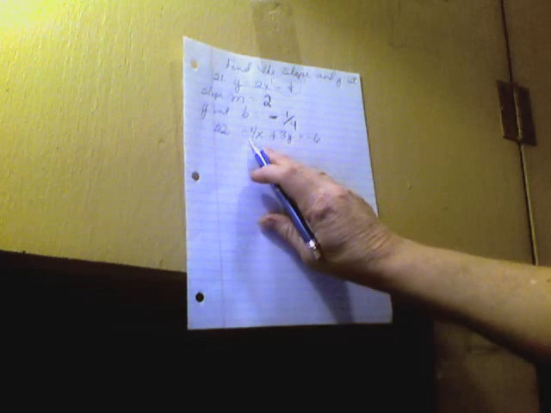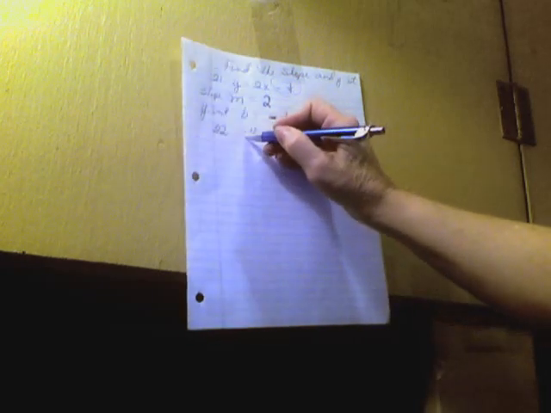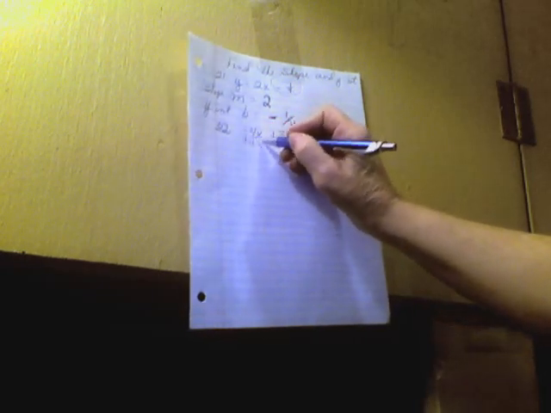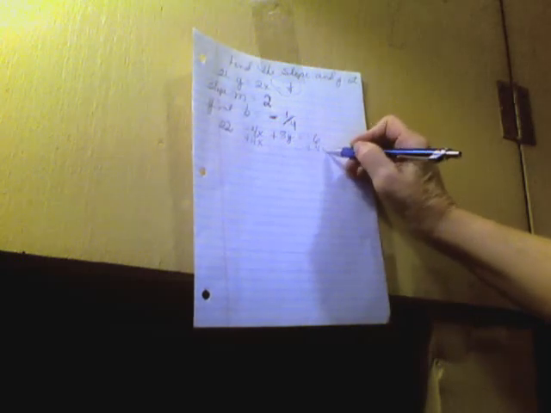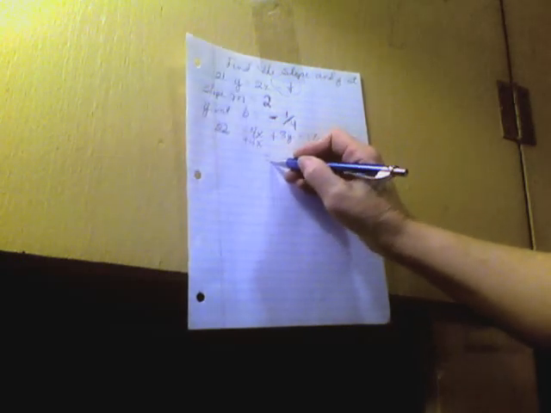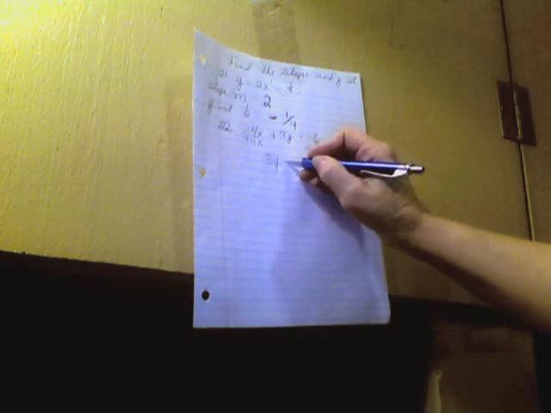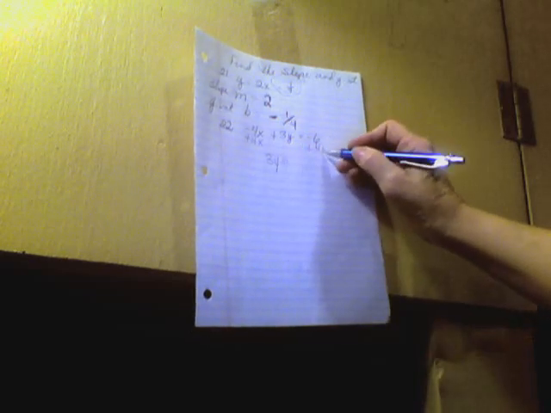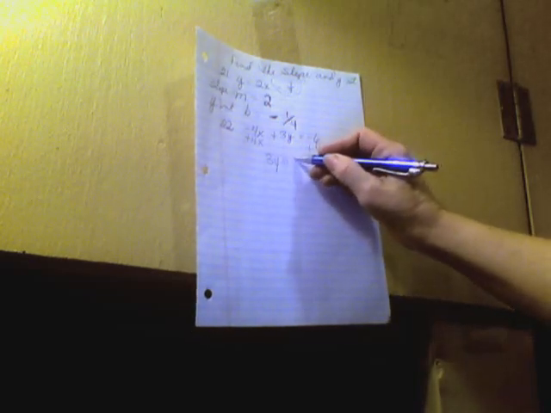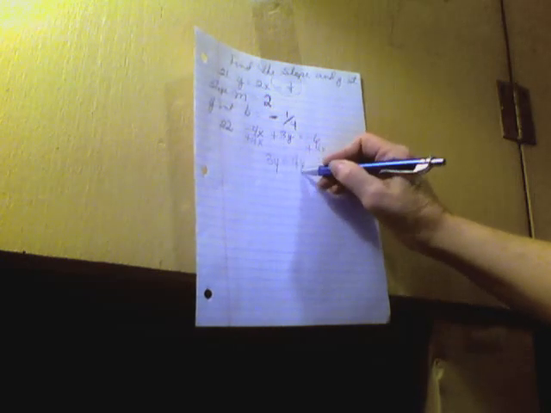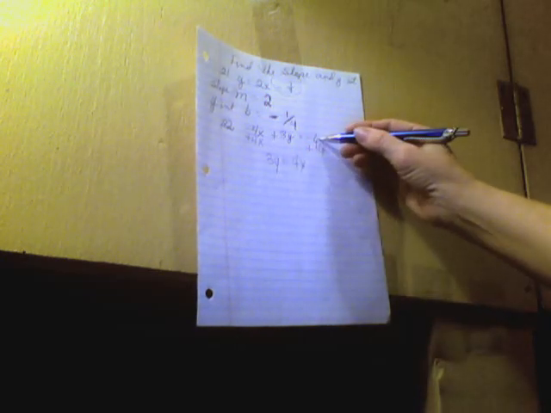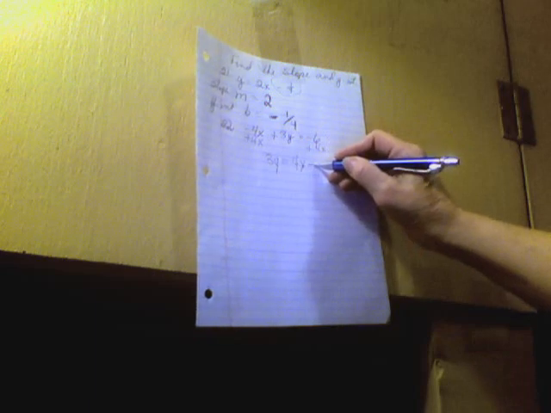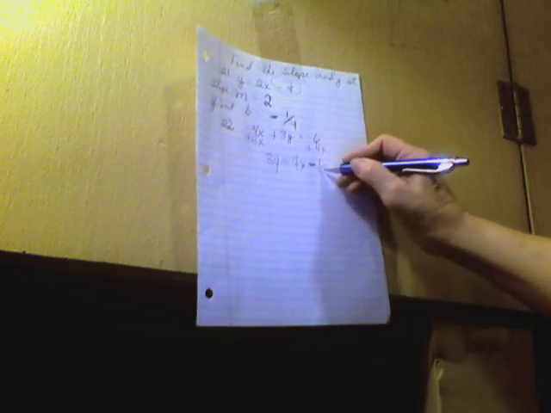This is a negative 4x, so we're going to add 4x to both sides. Plus 4x plus 4x. So that leaves 3y on this side equals, you can't combine these two, but we'll put the 4x in front. That was a plus 4x, so it's a positive 4x. We're adding it to a negative 6, so we put minus 6.